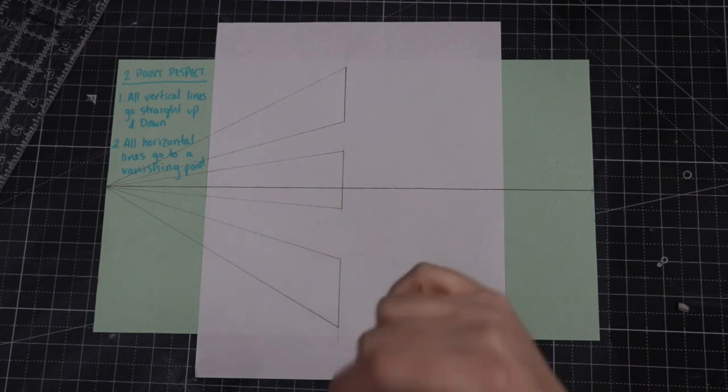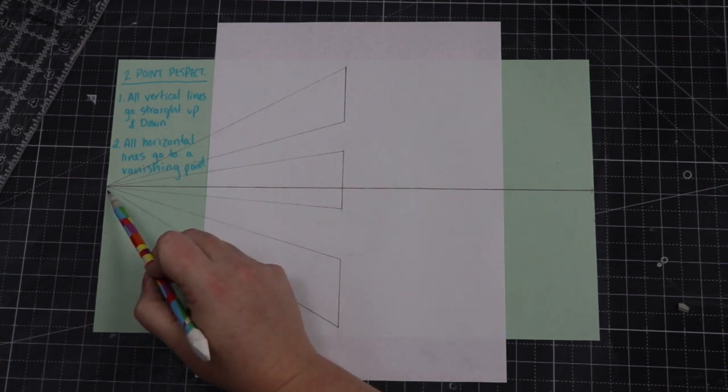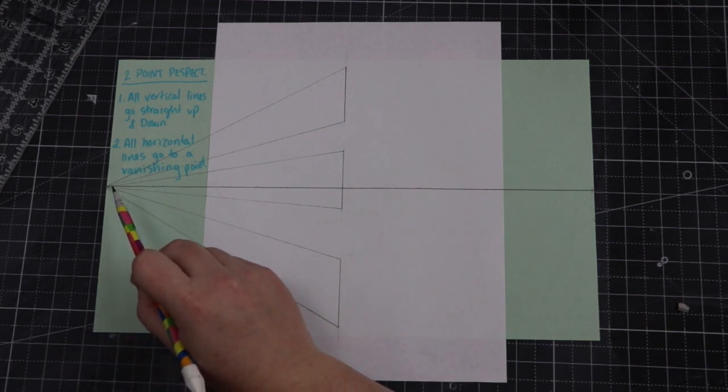Now, right now, while you've got all of these lines going to the vanishing point, go and look at your vanishing point and ask yourself, am I being super accurate? Do all of those 6 lines look like they're hitting the vanishing point at the exact same mark? Right there.